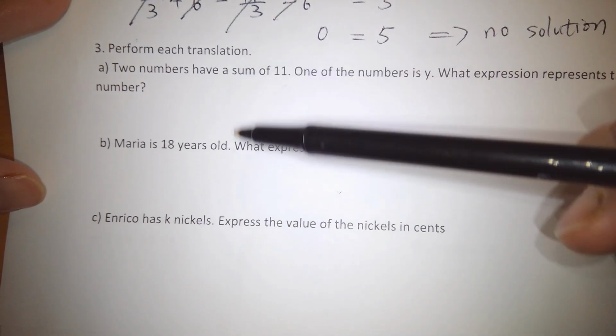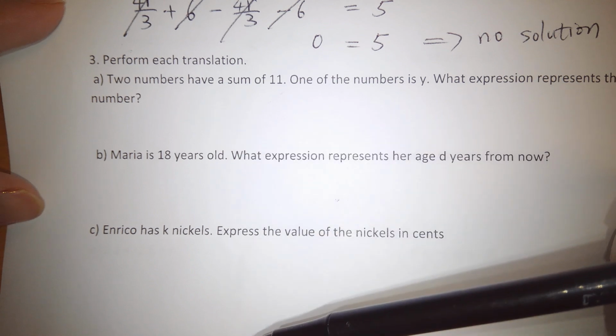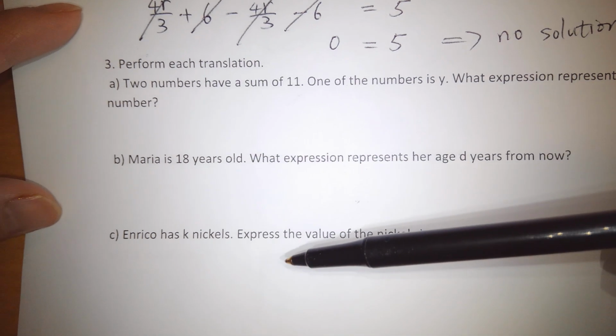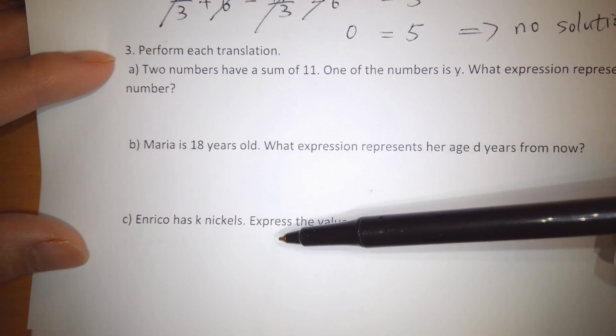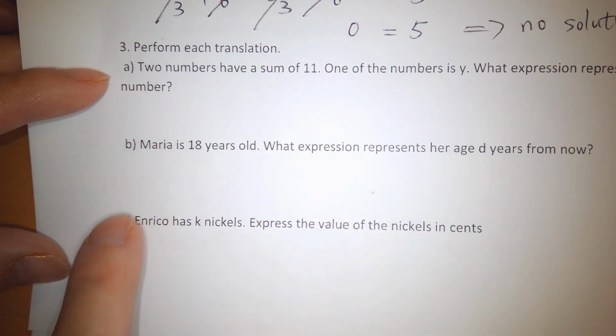Have you done these questions 3, the question A, B, and C last time? You did? Cameron? I saw you did a group work. No? You did? Alright, so perform each translation.